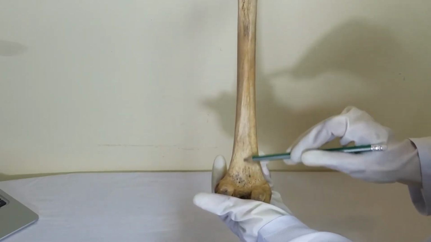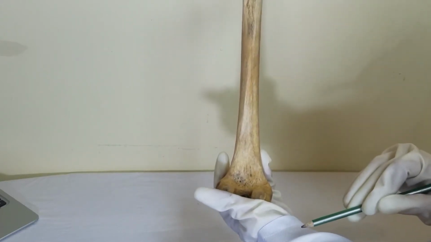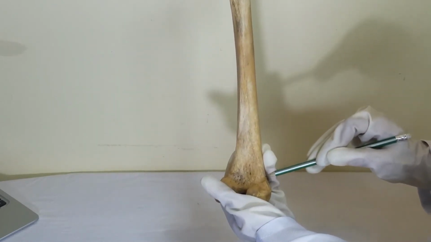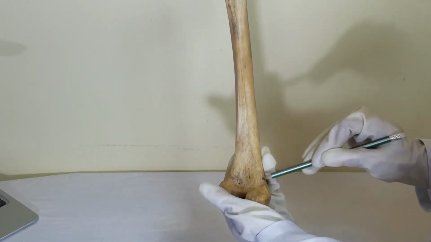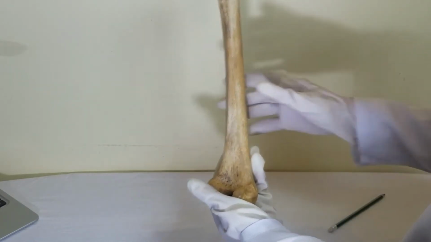The popliteal surface is covered with fat and forms the floor of the popliteal fossa. The medial head of the gastrocnemius arises from the medial supracondylar ridge and extends onto the popliteal surface.